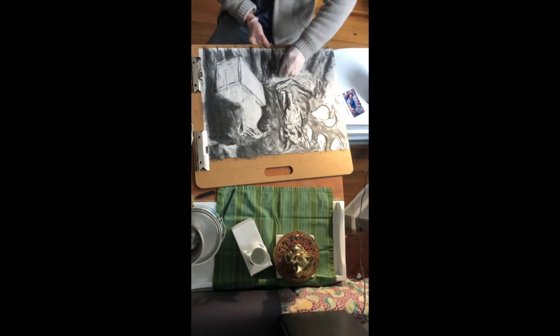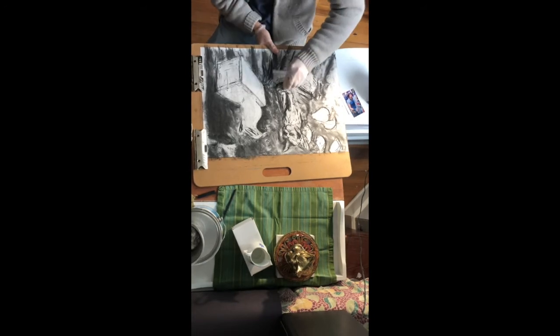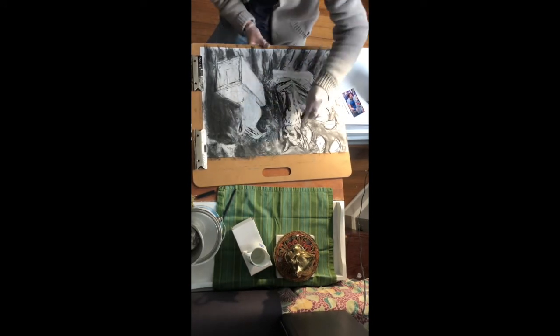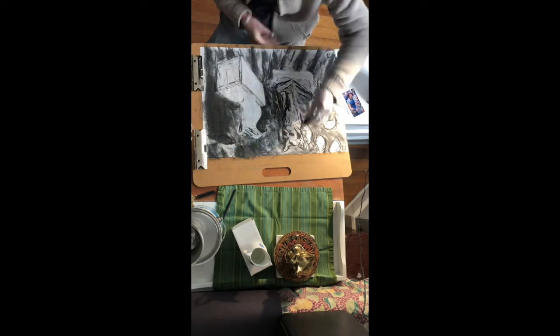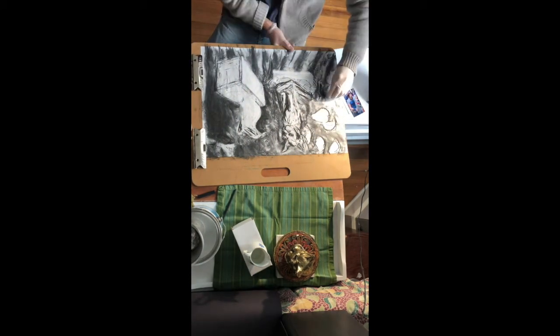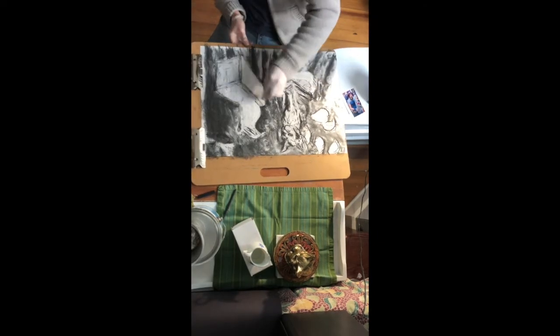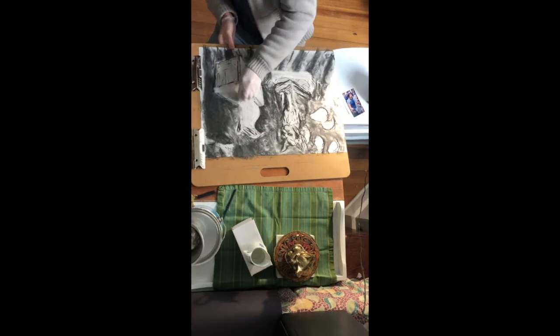Sometimes, if you're working on getting a light area in the drawing with the eraser, it takes a bit of scrubbing to try to get back to the white paper. You can use the kneaded eraser or the white plastic eraser. If I need to really scrub the charcoal away, I'll take the corner of the white plastic eraser and really scrub it.